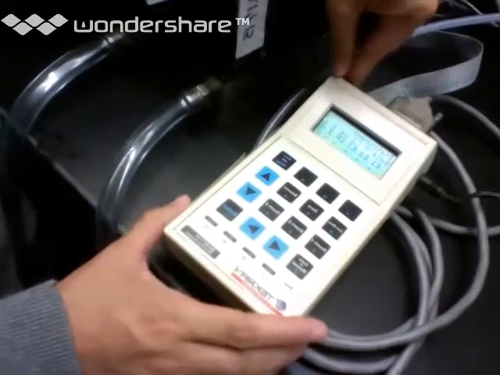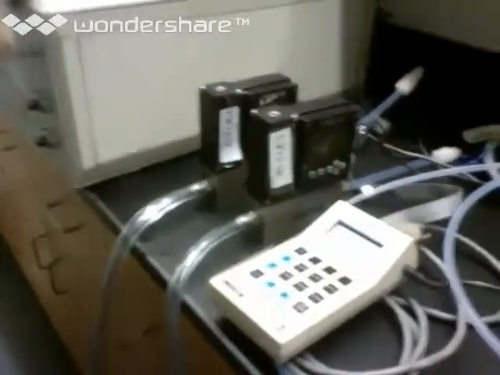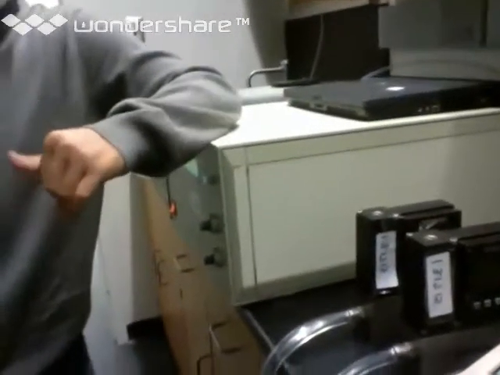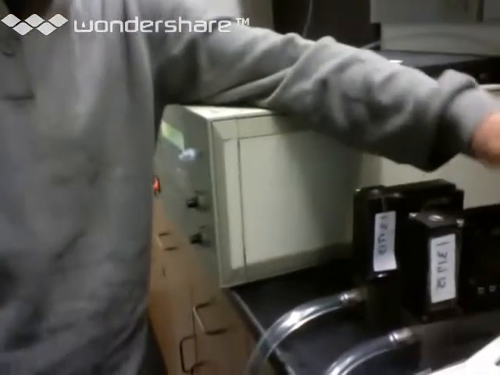So when you're analyzing the sample, do you have to touch this in any way? No. It's already set. And it's already on. When the instrument turns on, it turns on from idle automatically, as long as this cable is plugged in. This cable is actually very important.